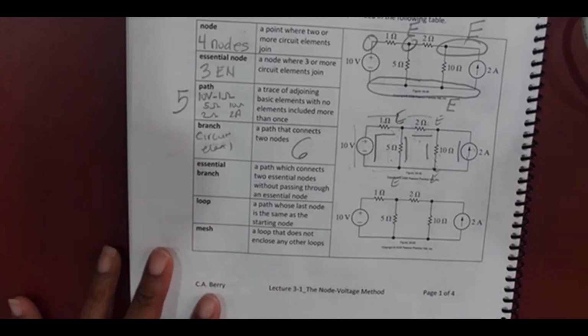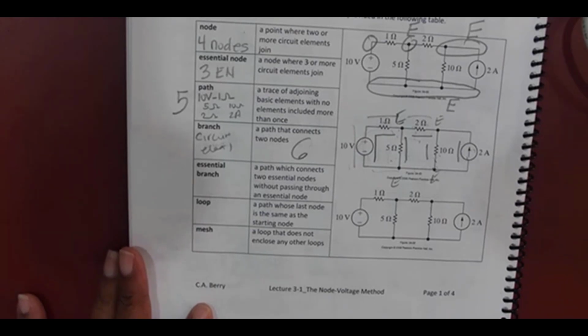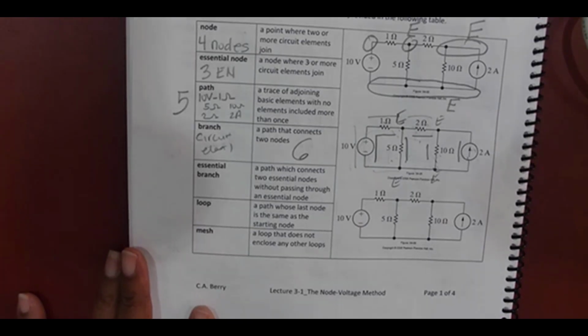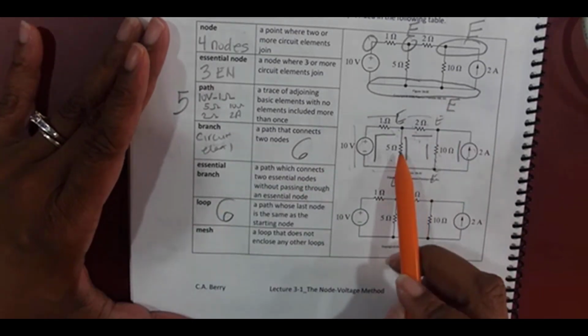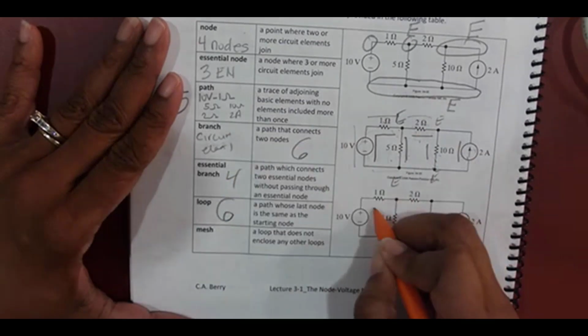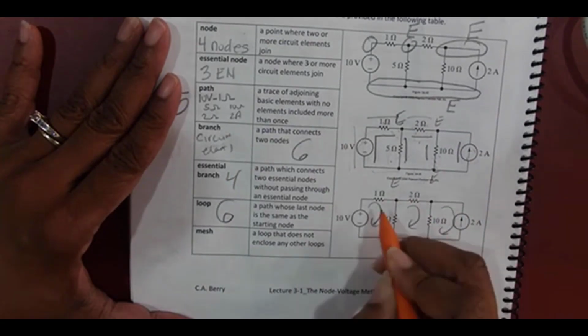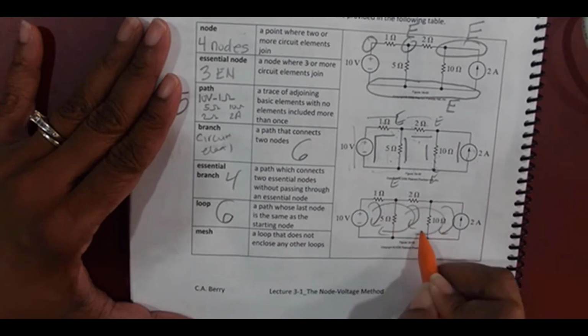All right, we're going to finish loop and mesh, and we're going to stop there because we only have 3 minutes left. A loop is a path whose last node is the same as the starting node. How many loops are there in this circuit? How many loops? A loop is a path whose last node is the same as the starting node. There's 6, right? So the 6, and also I didn't answer this one. There were 1, 2, 3, 4. Okay, so it's 1, 2, 3, 4, 5, and then the whole thing is 6. There's 6.